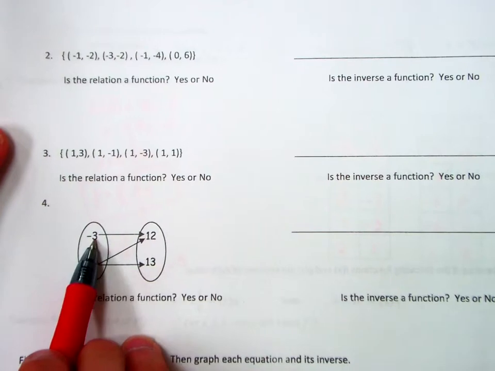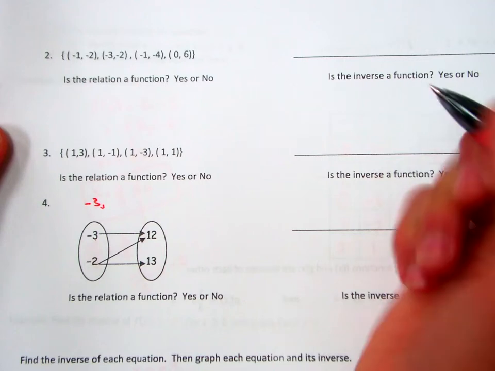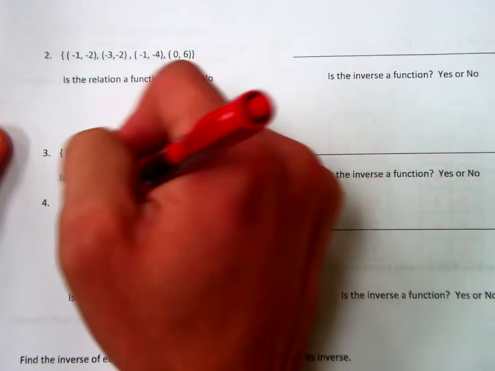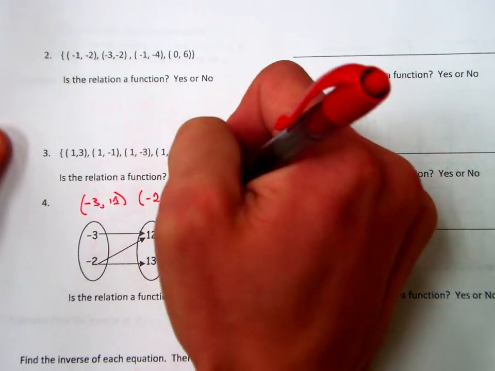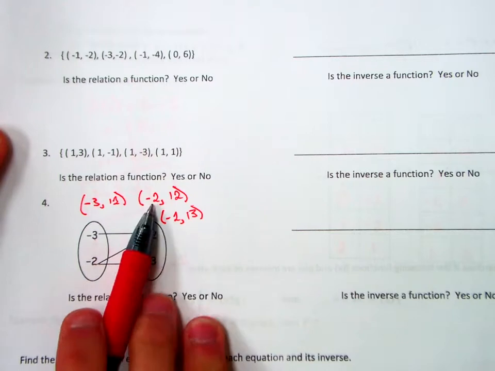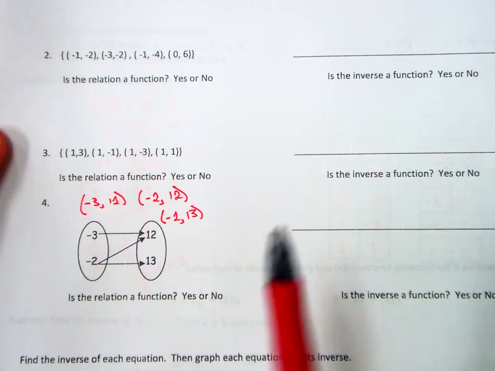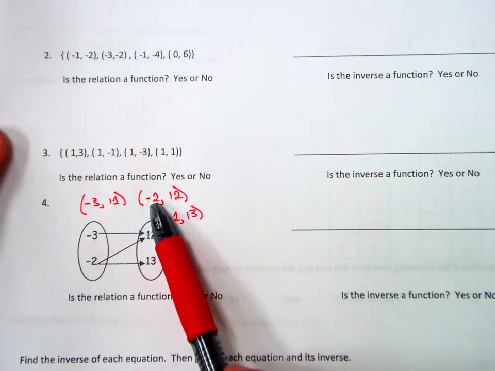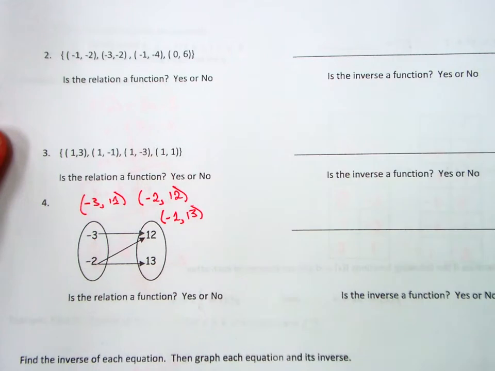Now, question, is this a function? Right here for number 4, it says that -3 is my input. What's my output for -3? -3 is my input, 12 is my output. Okay, that's fine. What about for -2? If -2 is my input, then it could be 12. However, it could also be 13. That's not very good. If I have one input giving me two outputs, that's not a function. It's like walking up to a Coke machine and I press the button -2 and it gives me both a Coke and a Dr Pepper. That would be a good day for me, but a bad day for the Coke company. So that's not a function.